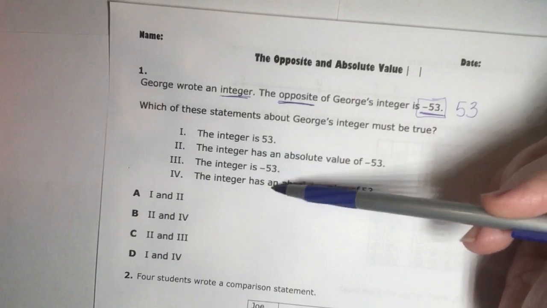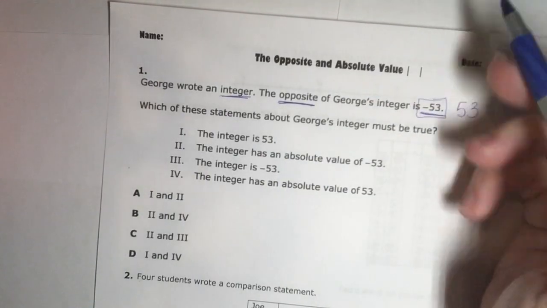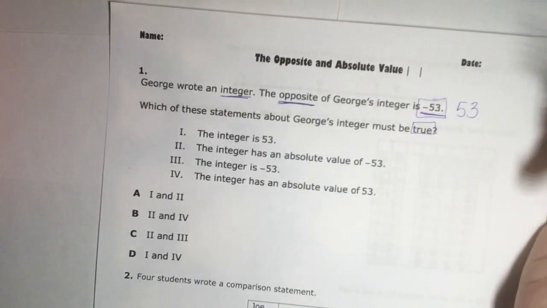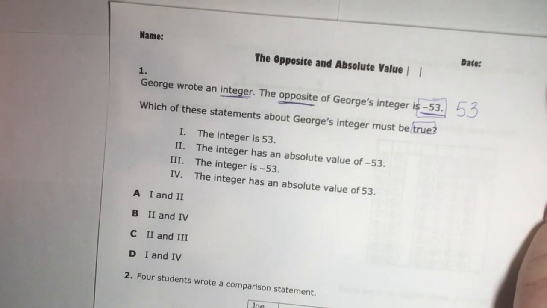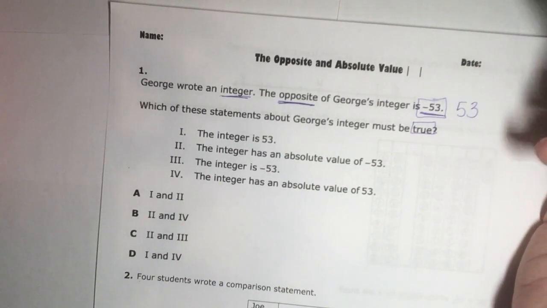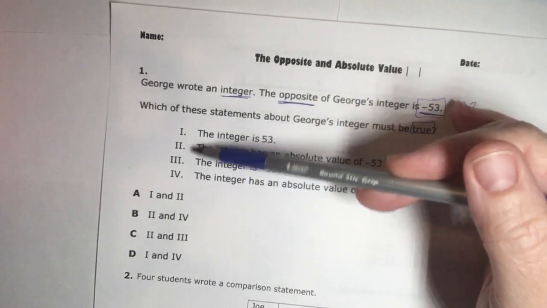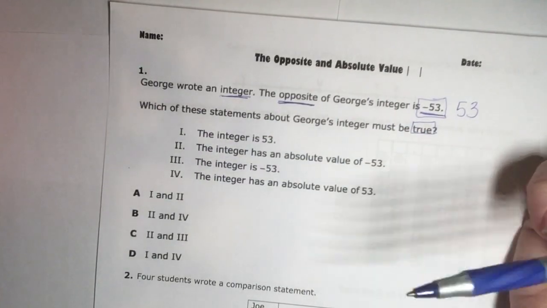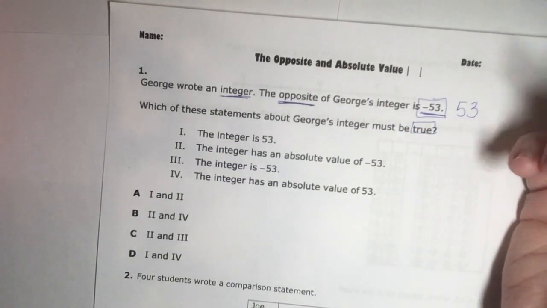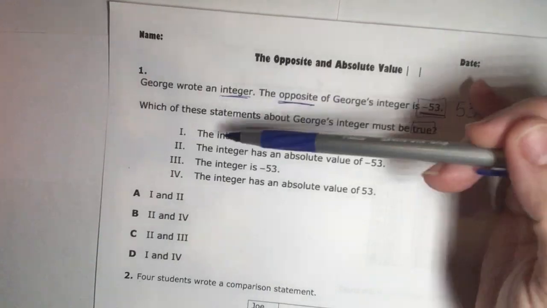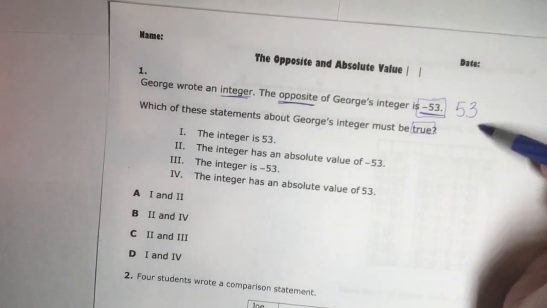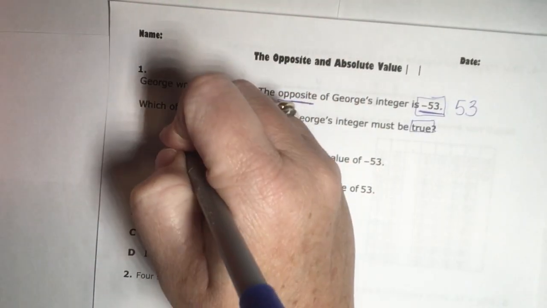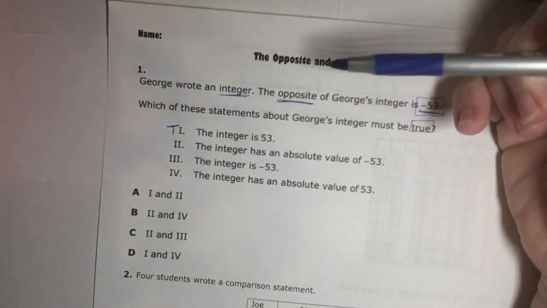Let's read these and see which statement is true. Whenever they ask you a true or false question, or which one is the best answer or valid, you need to look at each one and determine whether each one is true or false. I suggest putting T's and F's next to them. So the integer is 53. That's what we determined, so that's going to be true.